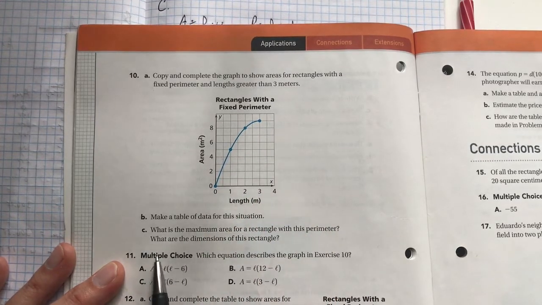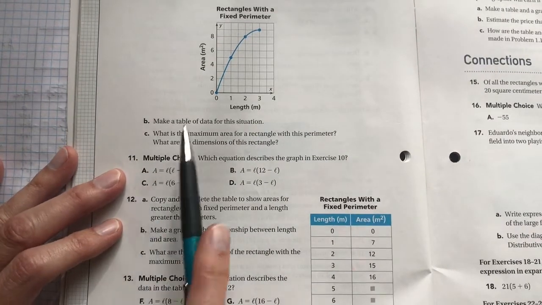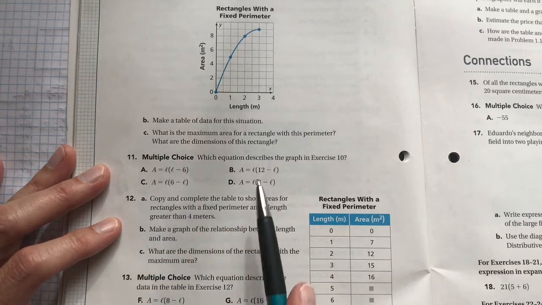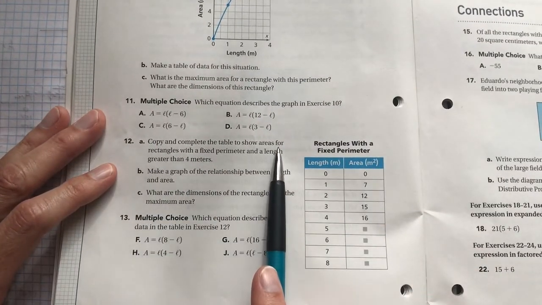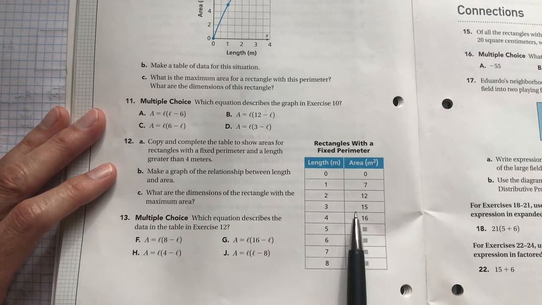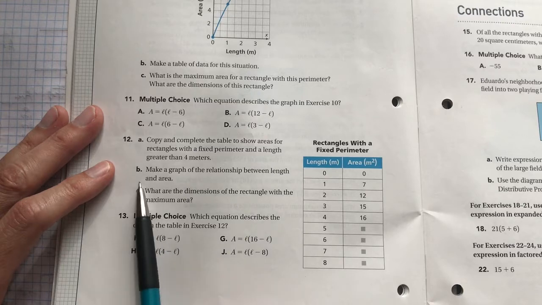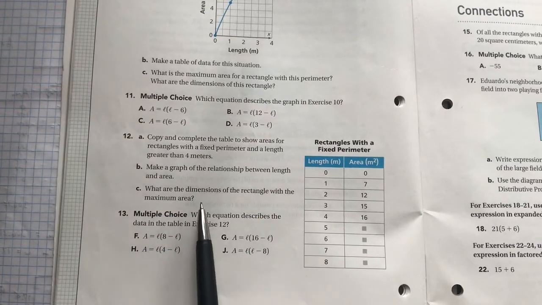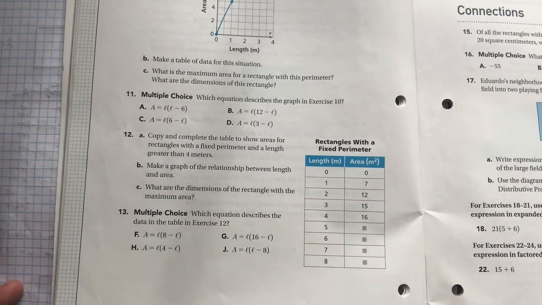Make a table. What's the maximum area? What are the dimensions? Number 11, based on this, which equation goes with number 10? So you have these choices to go with. Number 12, copy and complete the table to show the areas for rectangles here. So this is the table down here. Make a graph of this relationship. What are the dimensions of the rectangle with the maximum area? There's multiple choice for that information there.